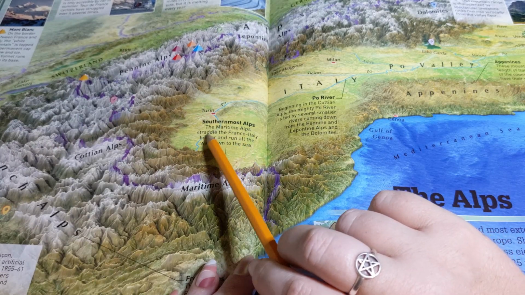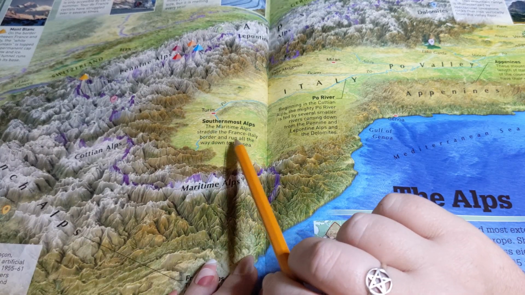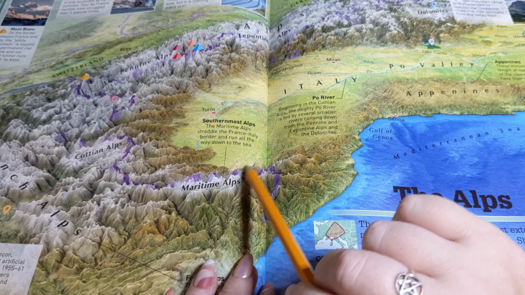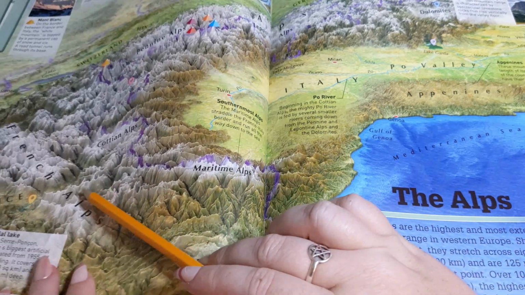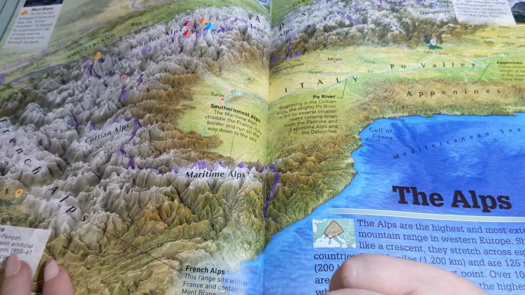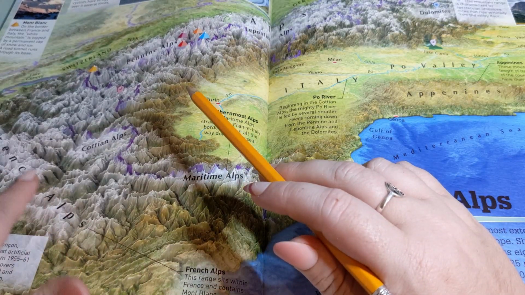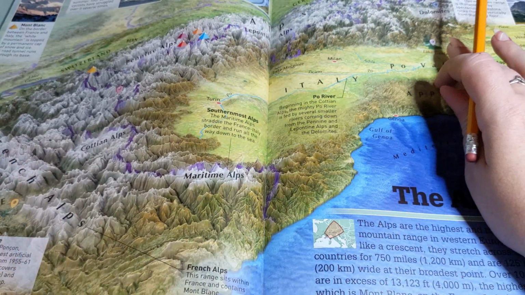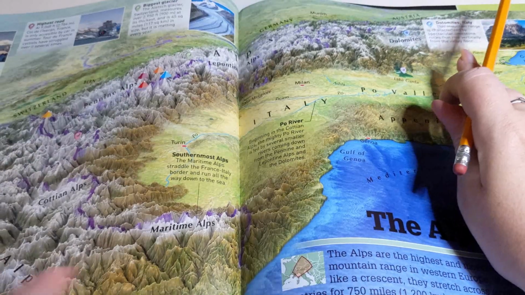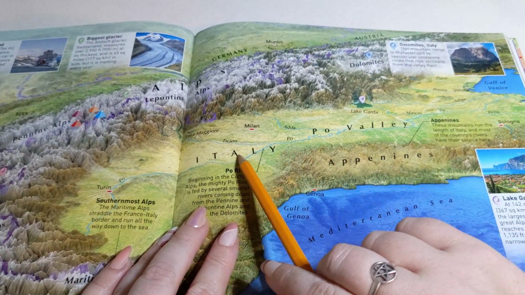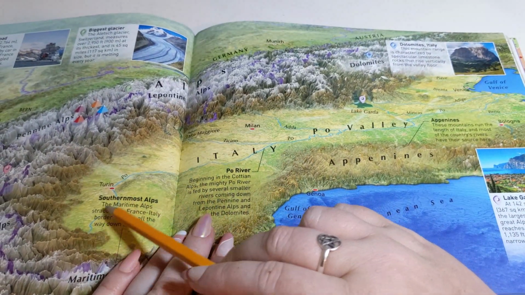The Maritime Alps straddle the France-Italy border and run all the way down to the sea. And over here are the French Alps. It says this range sits within France and contains Mont Blanc. Up here is the Po River. There it goes.